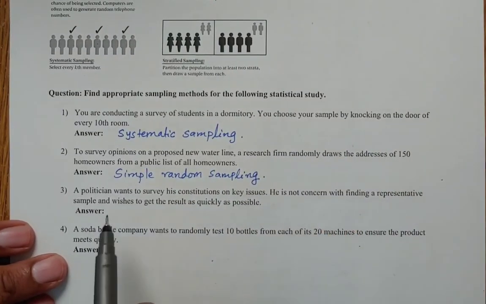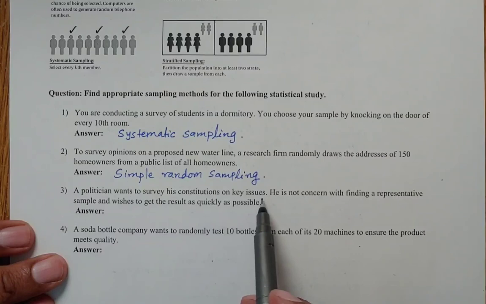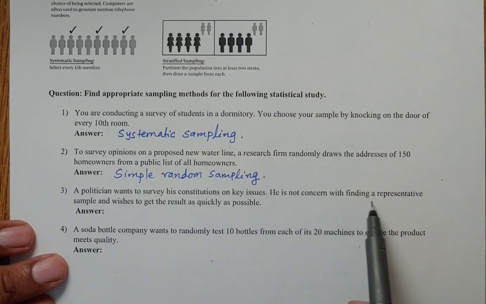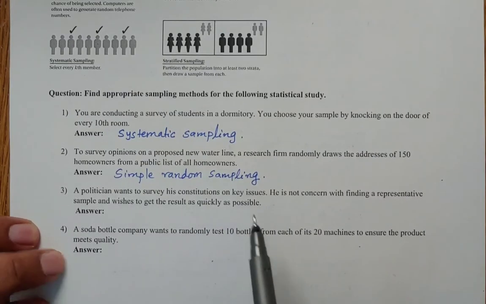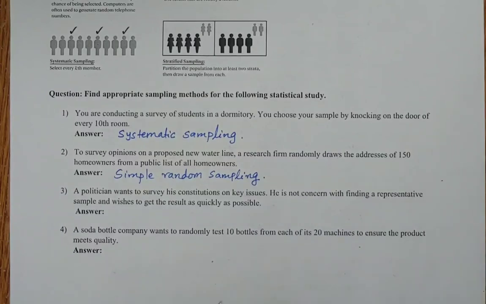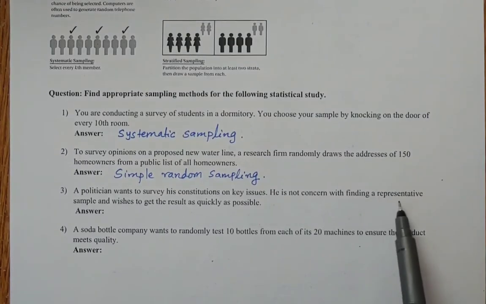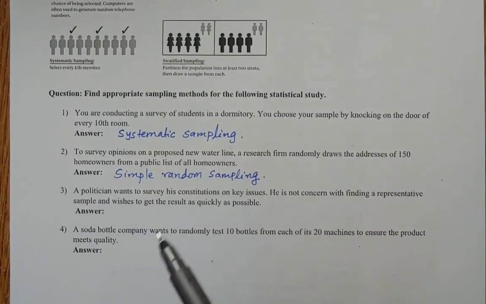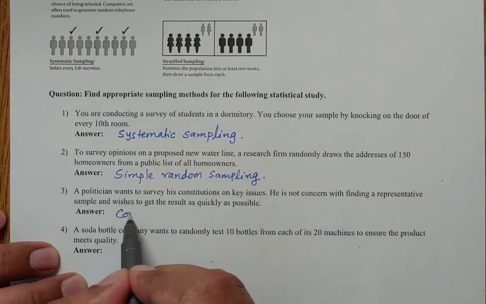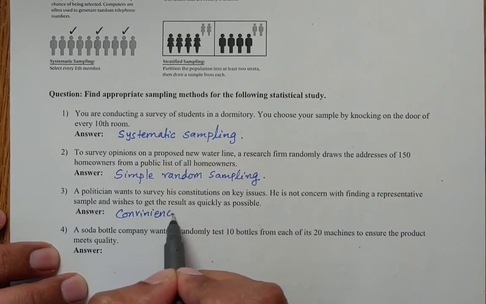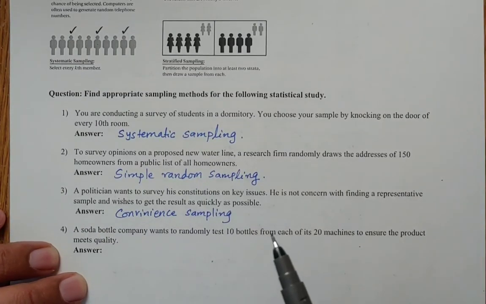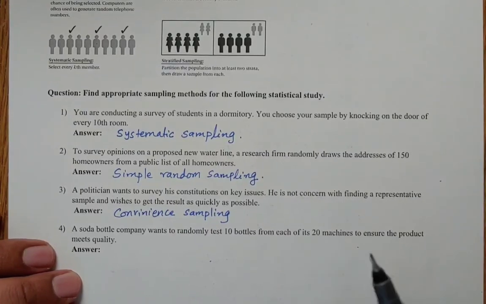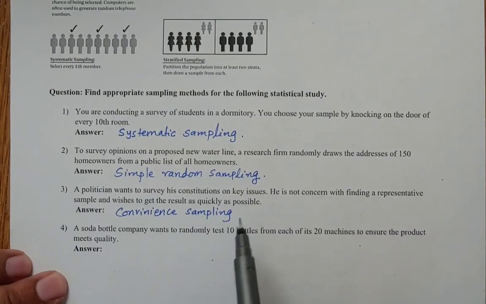A politician wants to survey his constituents on key issues. He is not concerned with finding a representative sample and wishes to get the result as quickly as possible. So he wants to get a sample as quickly as possible, and he doesn't care if the sample is representative. So this is a type of convenience sampling. He will be asking someone who works in his office and get the sample as quickly as possible. So this is convenience sampling.